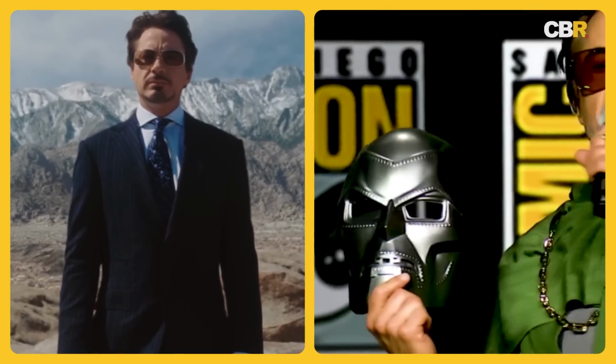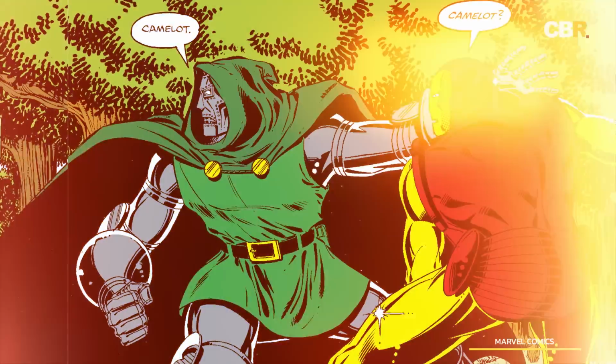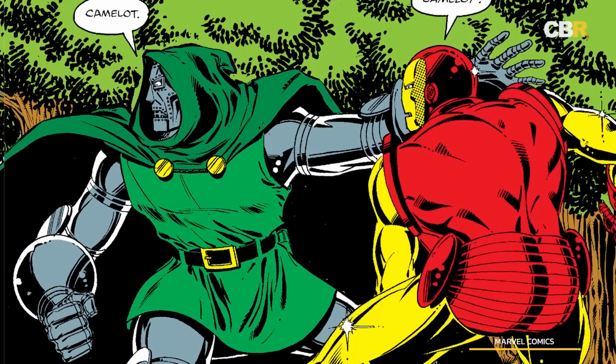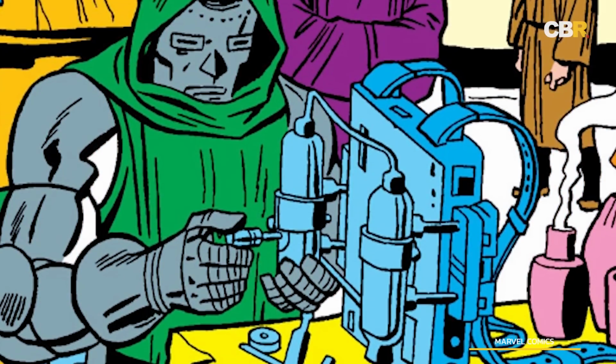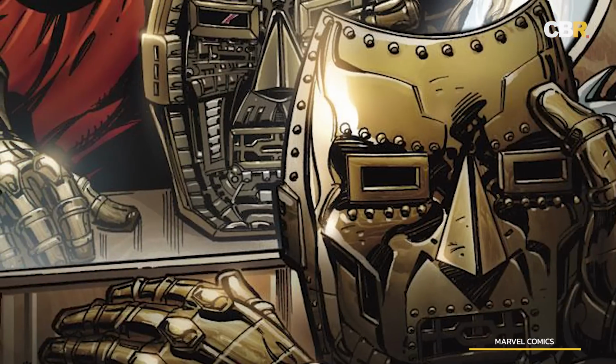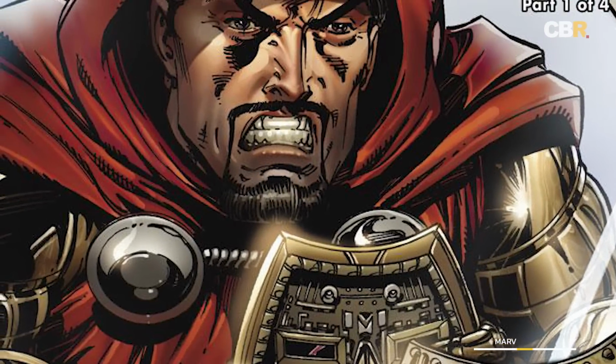is cast as Victor Von Doom, the MCU would need to address resurrecting Tony while the same actor plays Doctor Doom. This is why, if it happens, Tony's comeback should be directly linked to Doom. It could be connected to Doom stealing Stark technology or even the entire Iron Man identity after Secret Wars, similarly to the infamous Iron Man series.